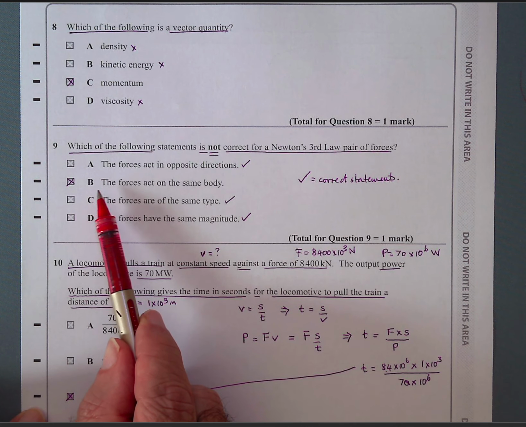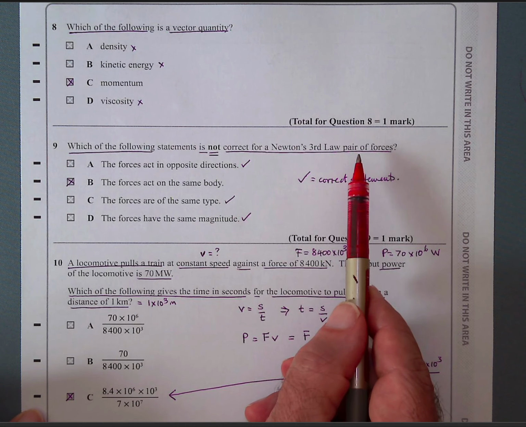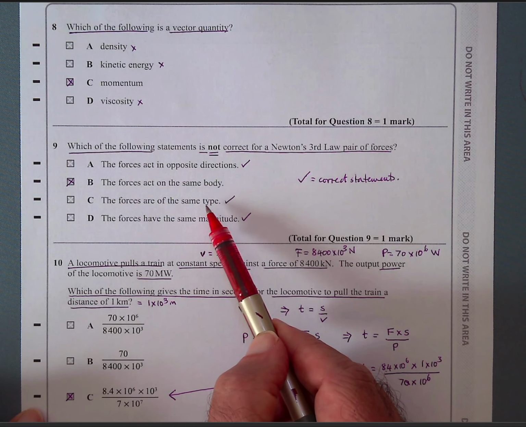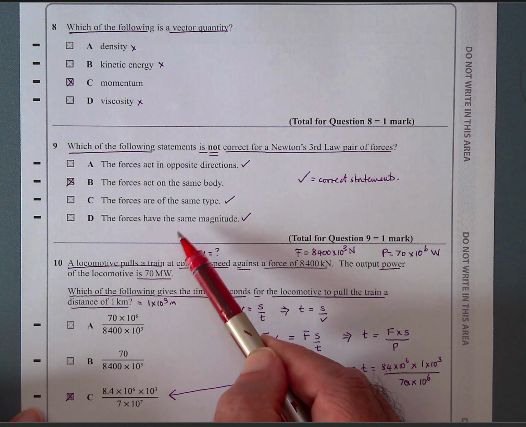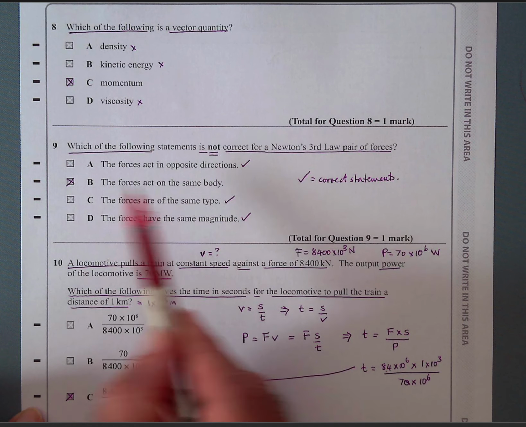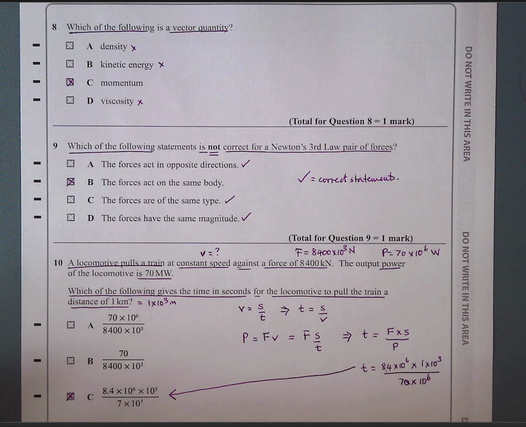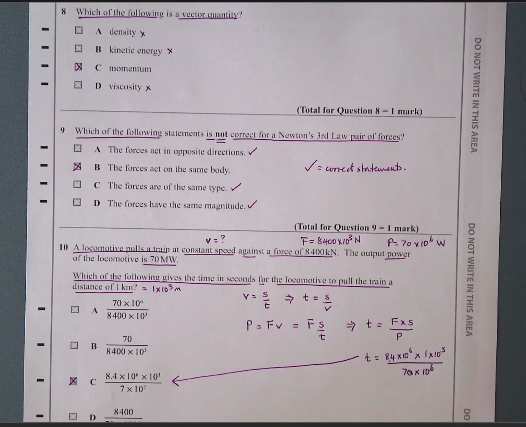So the forces do not act on the same body. In Newton's third law pair of forces, we're talking about the same type of force acting in opposite directions with the same size force on 2 different bodies, okay? Not on the same body. On the same body it would be if there's a balanced force situation in Newton's first law.